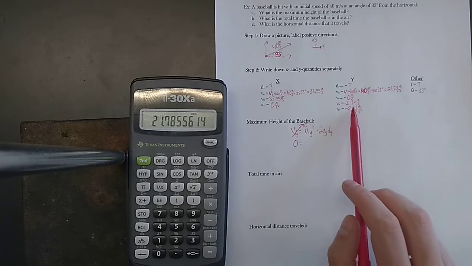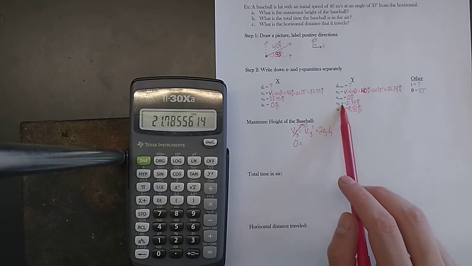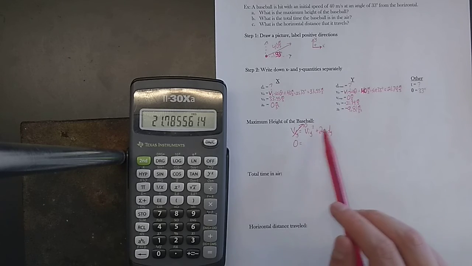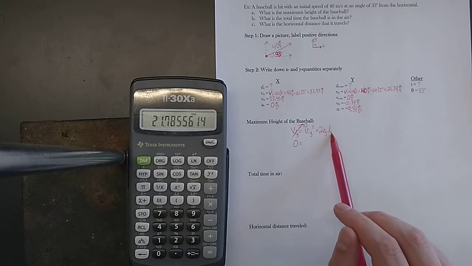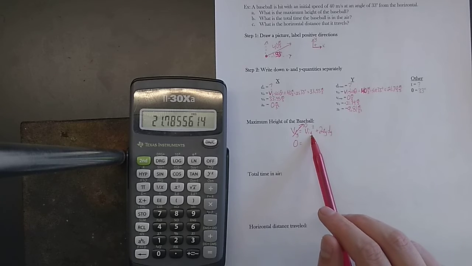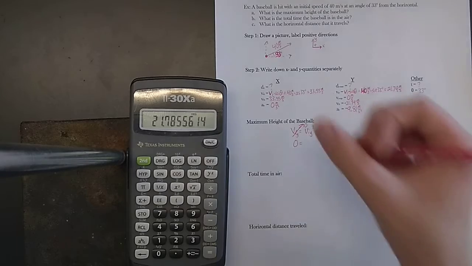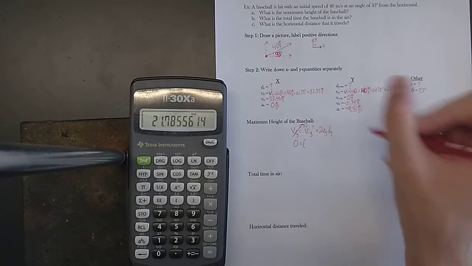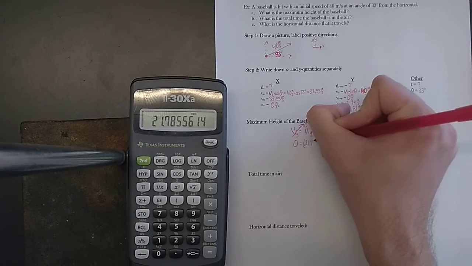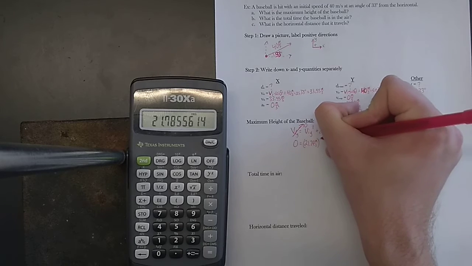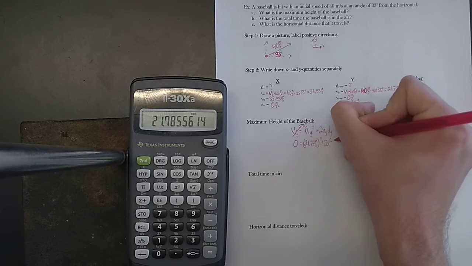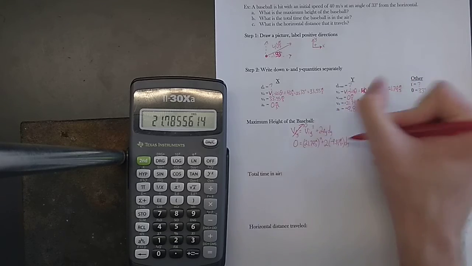Don't get confused and think that you're going to plug in the actual VFY here. We're looking for the distance that the ball has moved from the time where it has an initial velocity to where its velocity is 0 in the y direction, which is at the maximum height. The initial velocity in the y direction is 21.79 meters per second. Don't forget the squared, plus 2 times negative 9.81 meters per second squared dy.